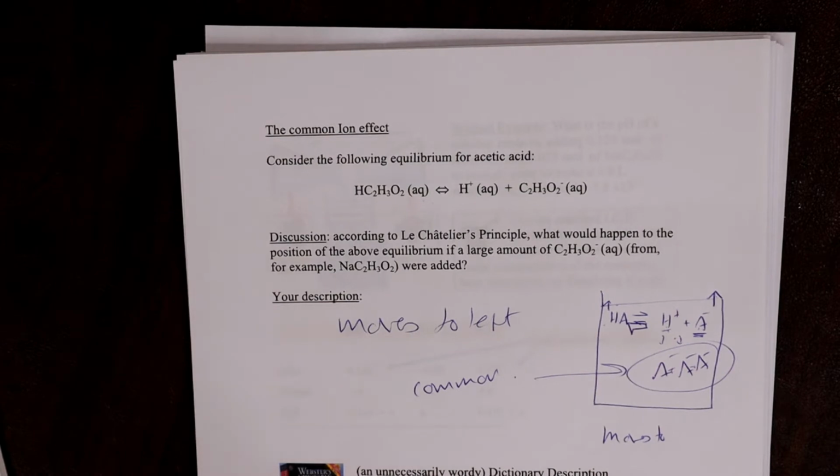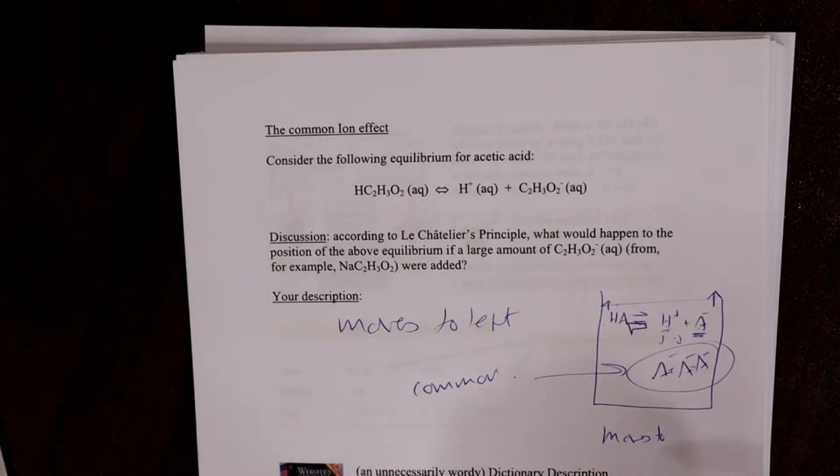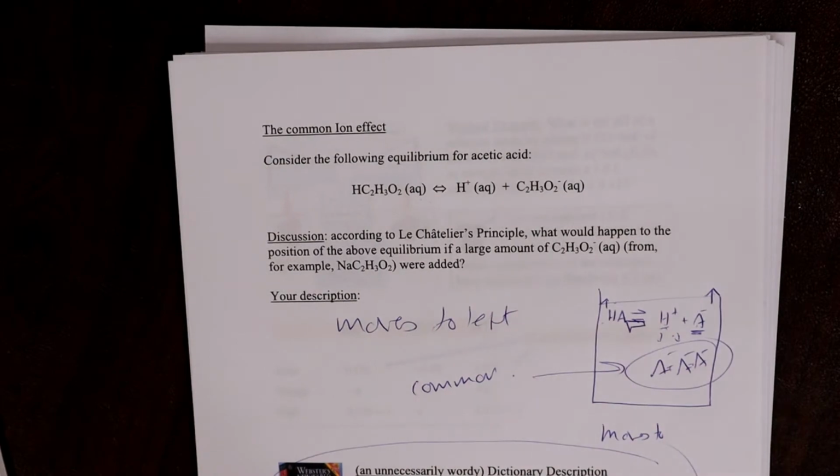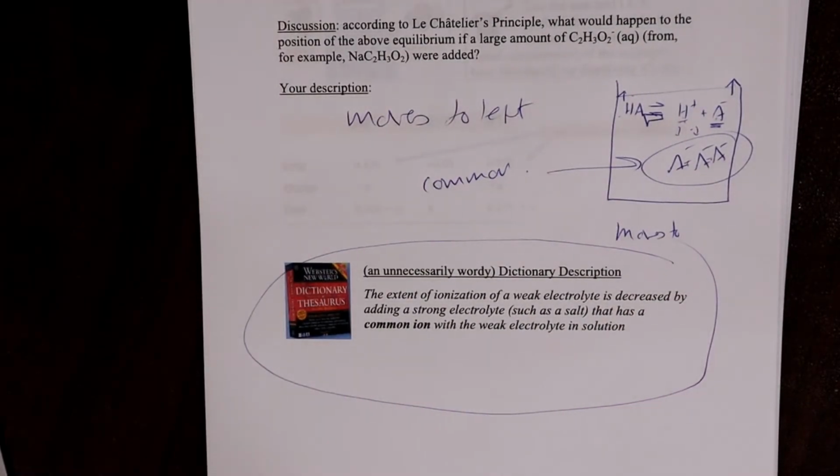Remember, when equilibrium is stressed, it will remove that stress. Get that concept in your head. You add a common ion, the equilibrium shifts to remove it. If you look this up in the book, and I hate this part of the book, it's unnecessarily complex. That is what the book says about it.